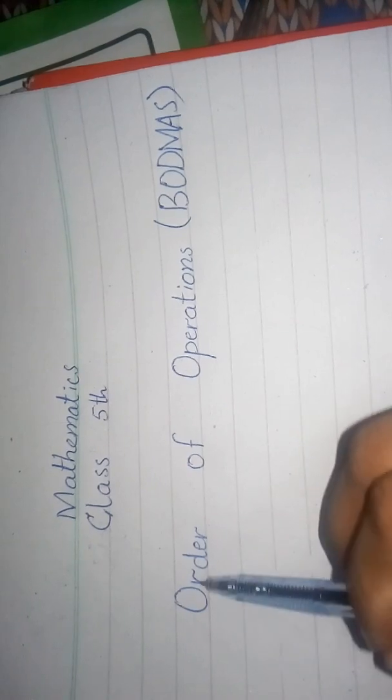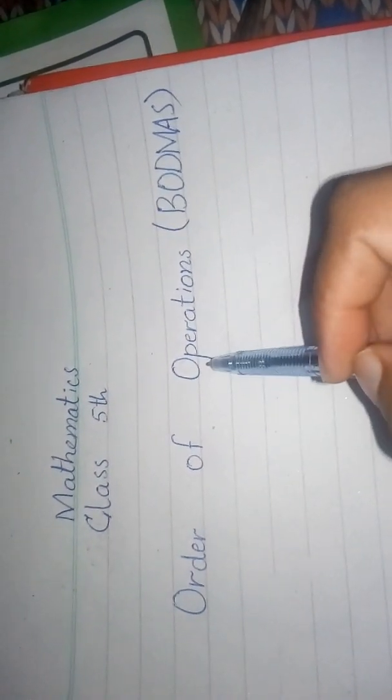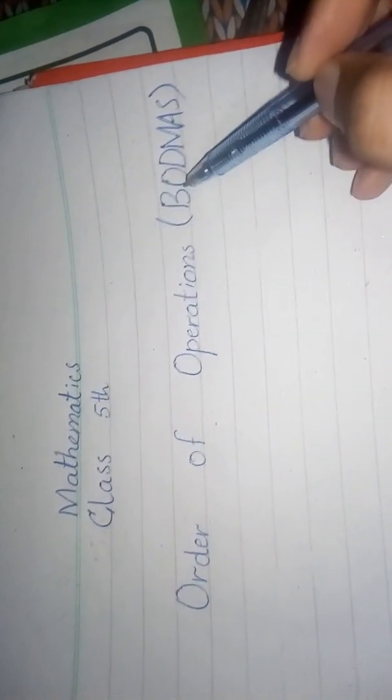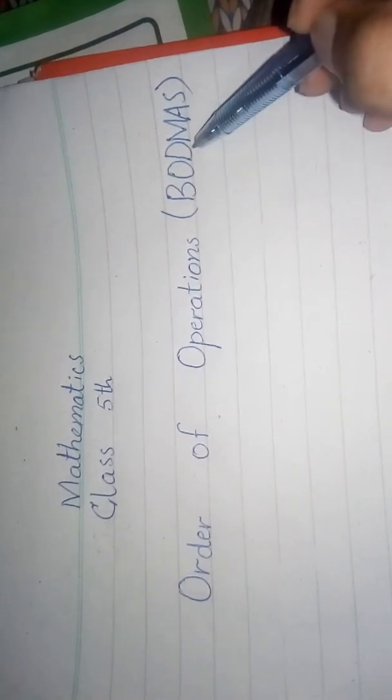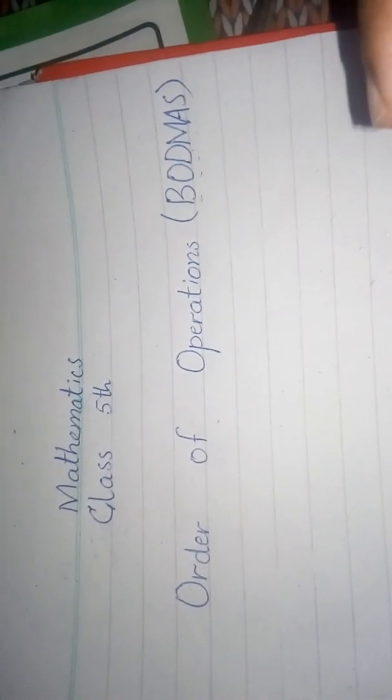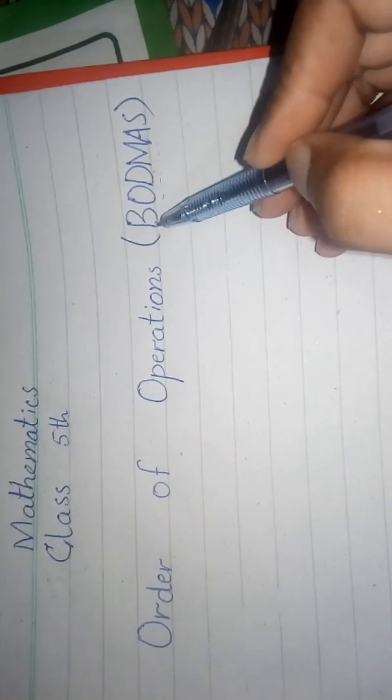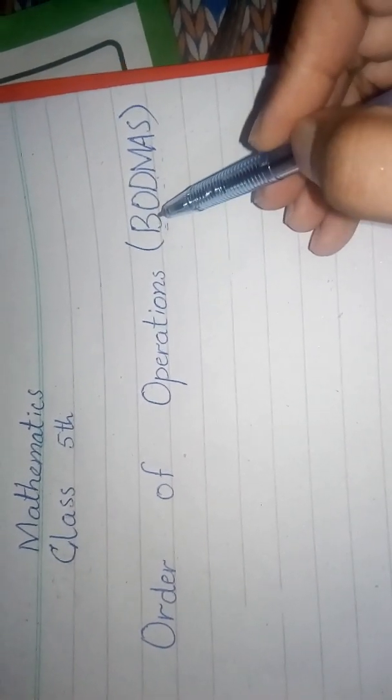Today we are going to do the order of operations, that is called the BODMAS rule. According to the BODMAS rule, what is the meaning of each letter? B stands for brackets first. It means that when we start solving a question, first of all we have to solve the brackets.